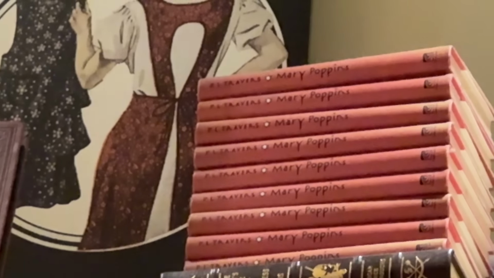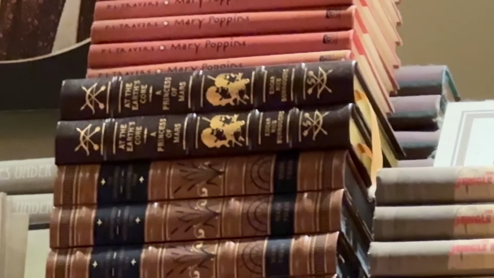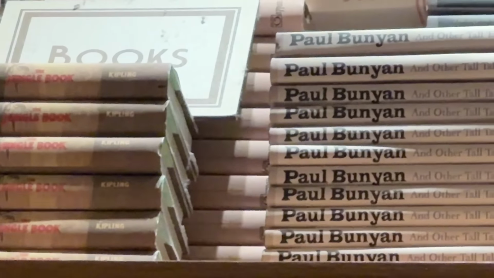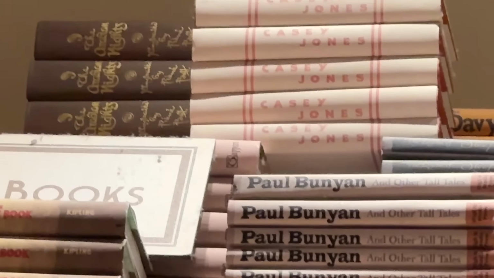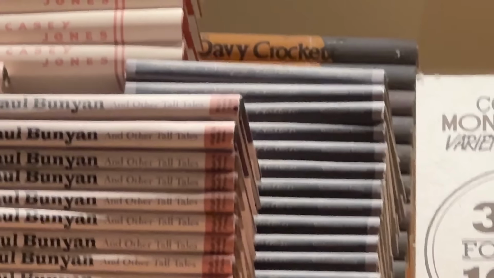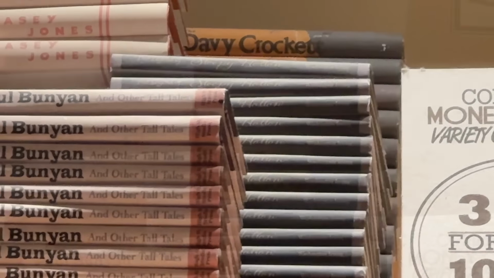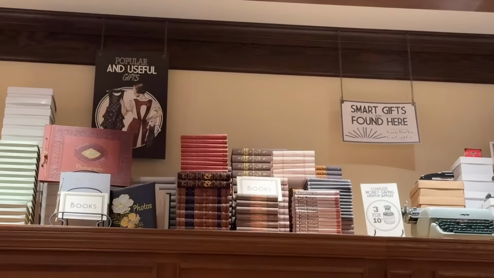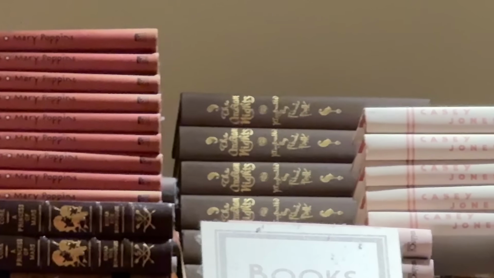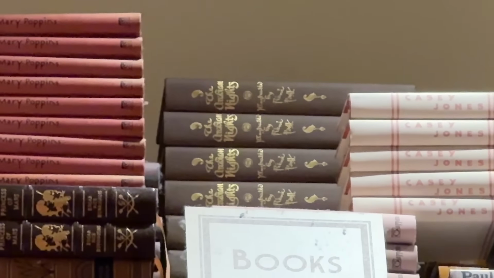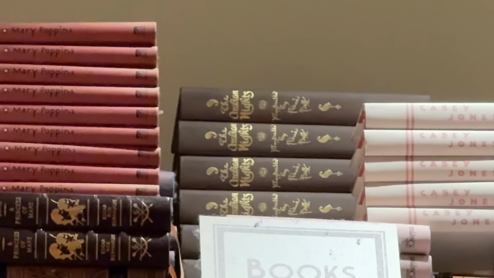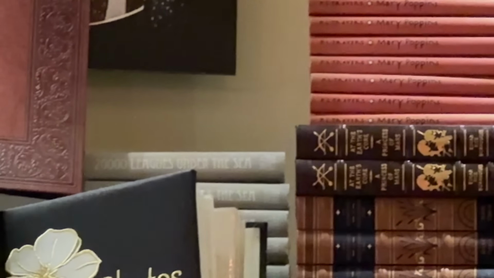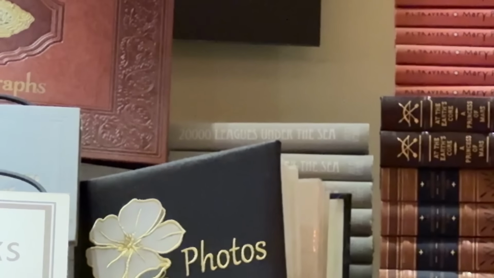There we go, we zoom in on these books and what do you see? First book here says Mary Poppins. We're going to scroll right down here. This book over here is the Jungle Book. We got Paul Bunyan, and right behind it, Casey Jones. Then this one's hard to see, but Sleepy Hollow. And of course, you got Davy Crockett right there. This one here is brown, and in the center book it says Arabian Nights, which would have been the genie, right? Aladdin. And then over here in the white, it's kind of hard to see, it says 20,000 Leagues Under the Sea.